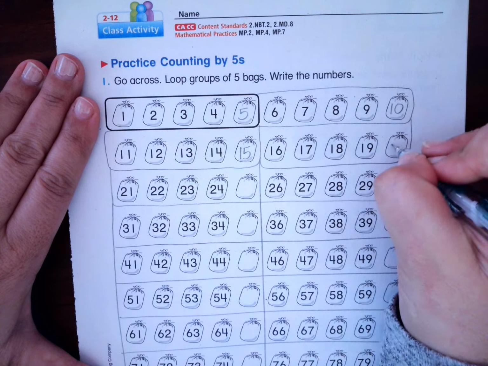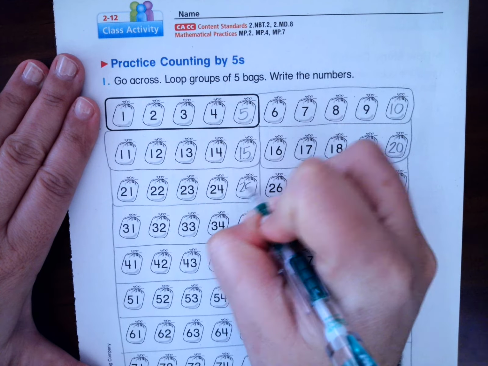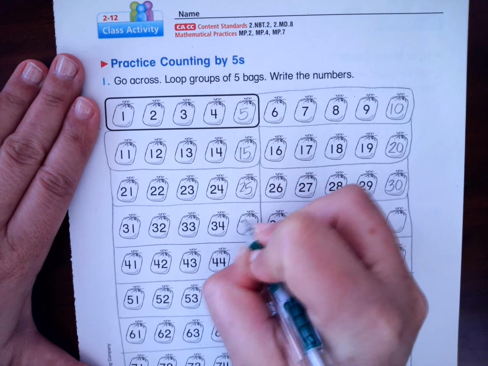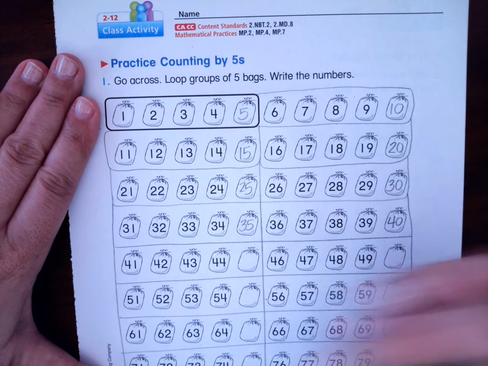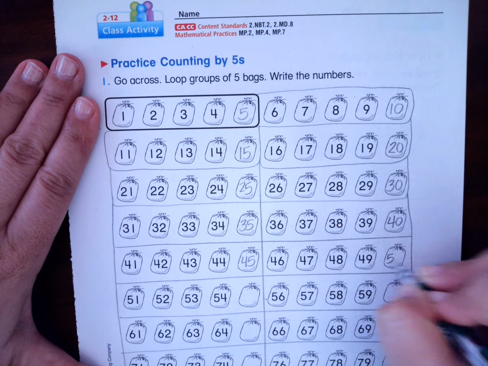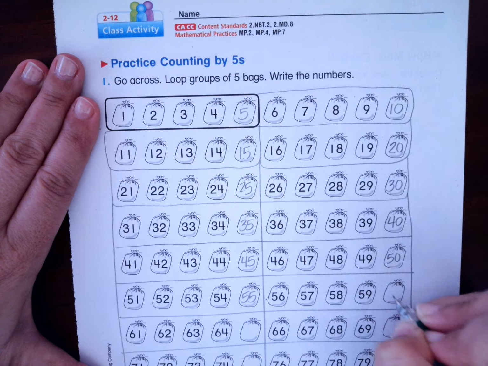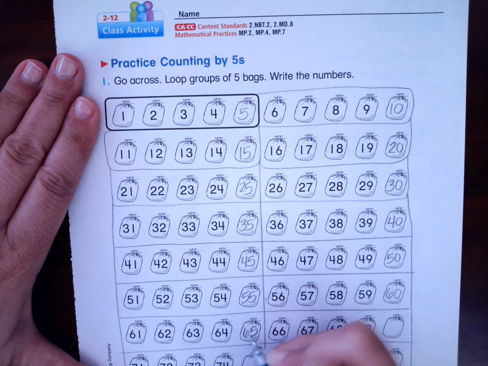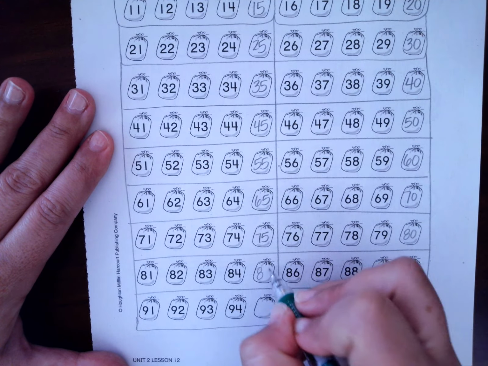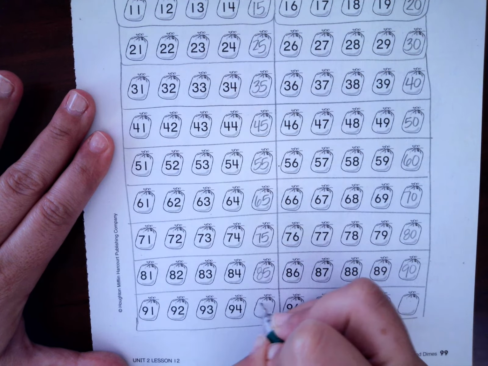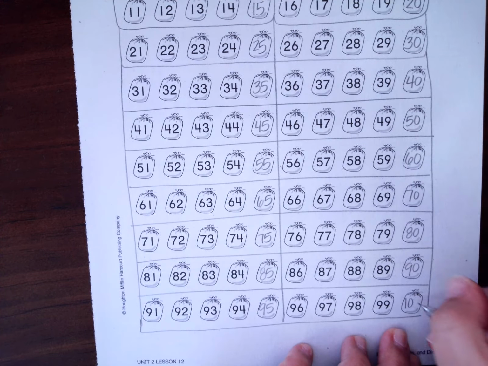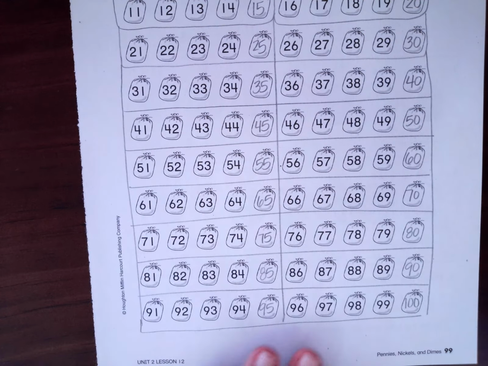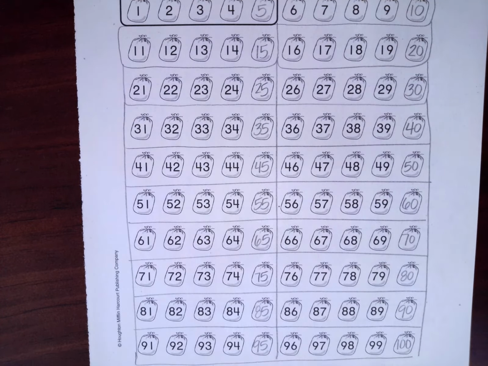So I have 15, 20, make sure you're checking your work, 25, 30, 35, 40, 45, 50, 55, 60, 65, 70, 75, 80, 85, 90, and 95, 100. Okay, so go ahead and fix any mistakes that you might have made, and then we'll move on in just a second.